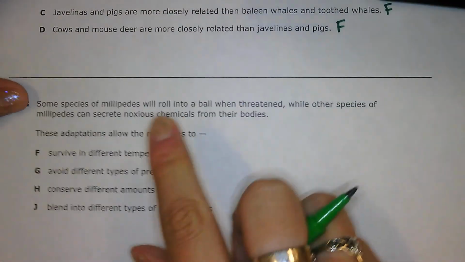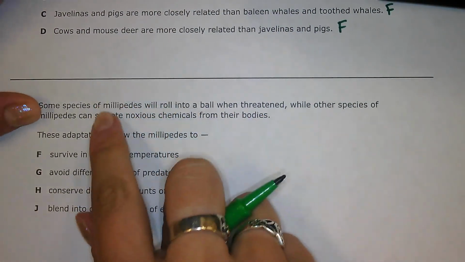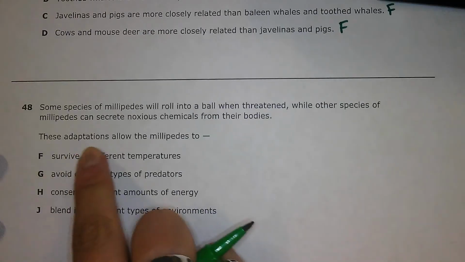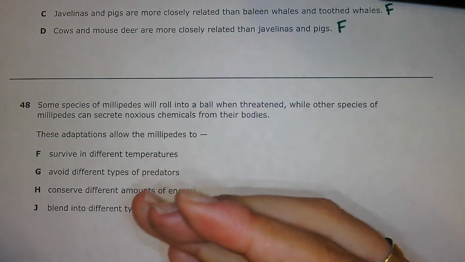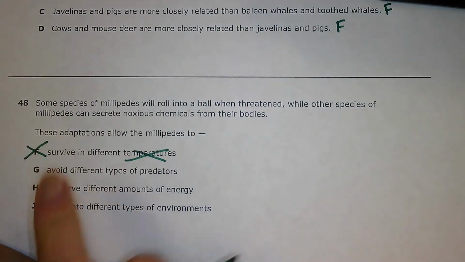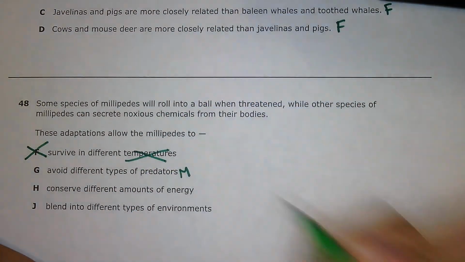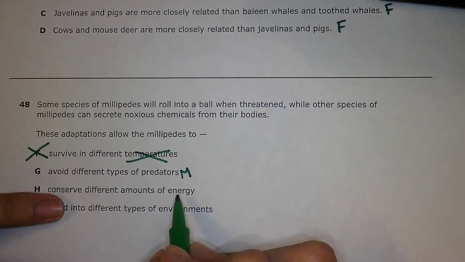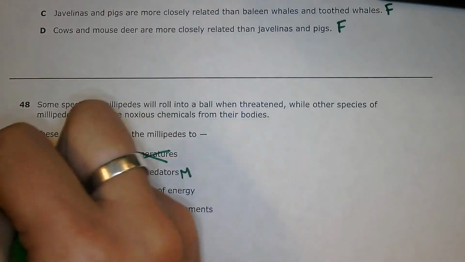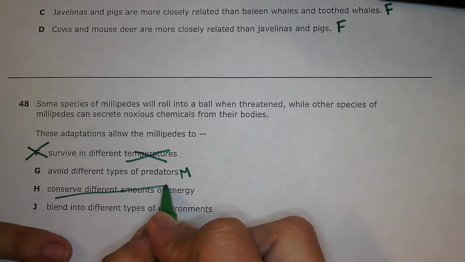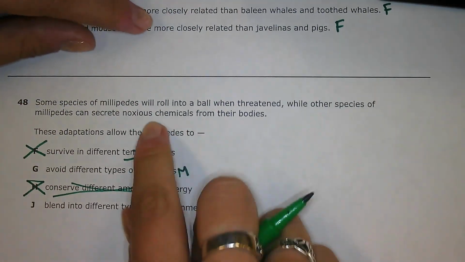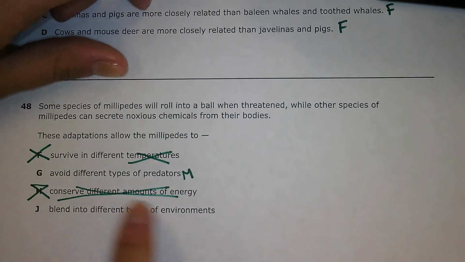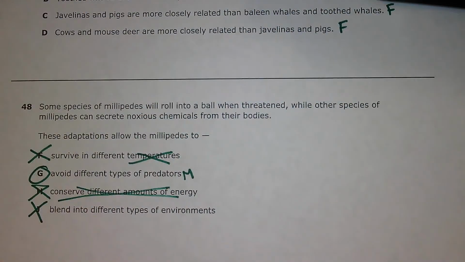48. Some species of millipedes will roll into a ball when threatened, while other species of millipedes can secrete noxious chemicals from their bodies. These adaptations allow the millipedes to survive in different temperatures. Their ability to protect themselves when they're scared has nothing to do with temperature. Avoid different types of predators. Maybe, if they're scared, they might be scared of a predator. Conserve different amounts of energy. If they're protecting themselves from something that's scaring them, they're not worried about conserving energy. Blend into different types of environments. Again, if they are secreting chemicals and rolling up into balls, they're not trying to blend in, they're trying to just protect themselves. So the best answer is G, avoiding the predators.